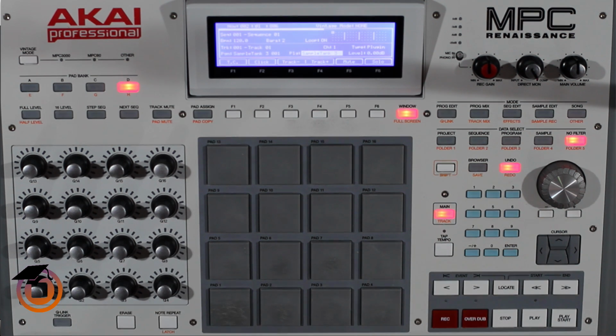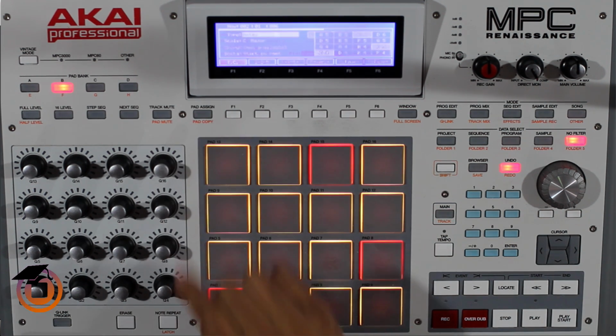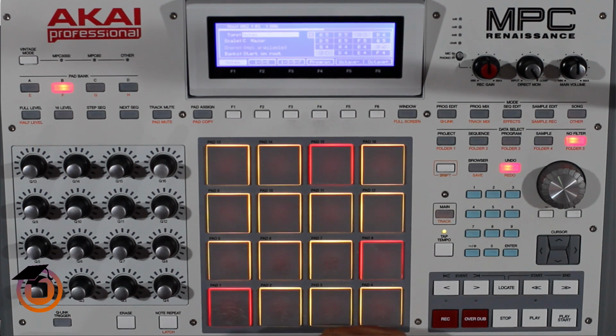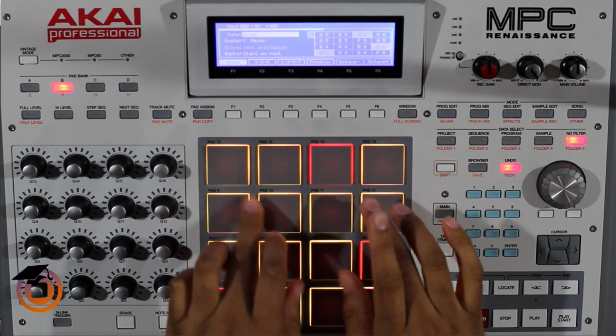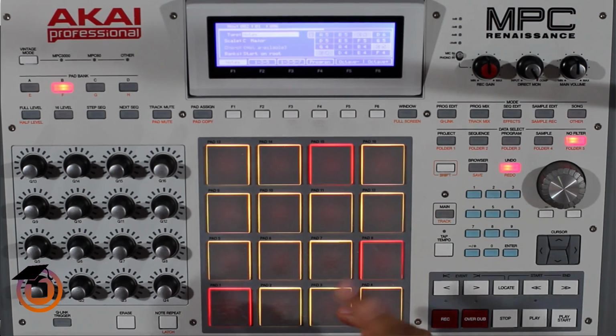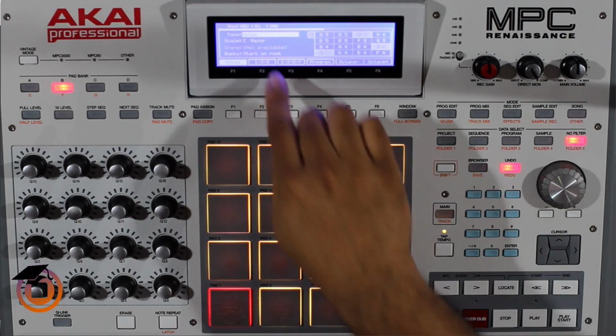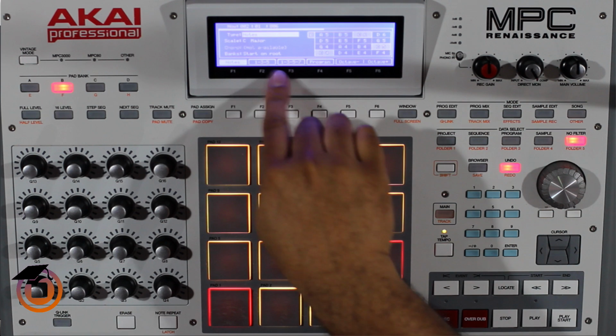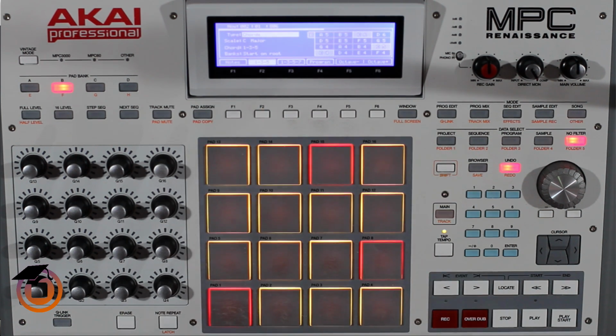The magic behind this is now if I press pad assign, it takes me to the new chords and scales mode, which is new in 1.8. So basically, when you come in here, you can pick the type. Right now it's just on notes, so it's going to play just a single note at a time. But if I press F2, which is going to put it on 1-3-5, it's going to play chords 1-3-5.